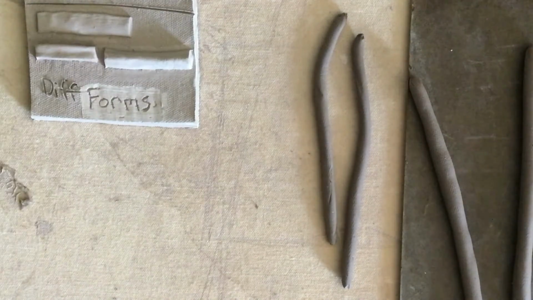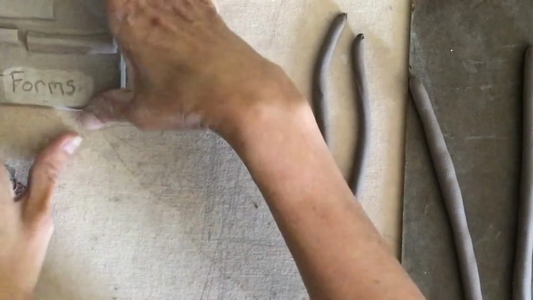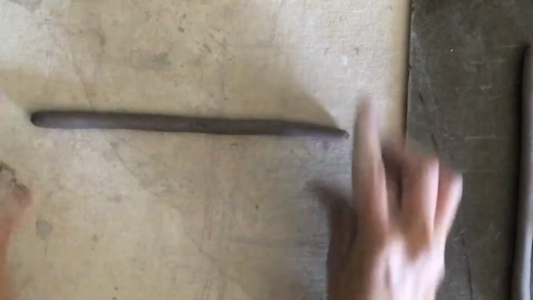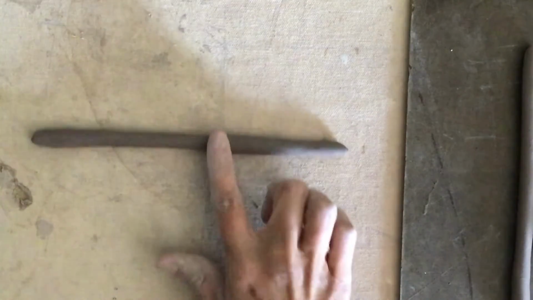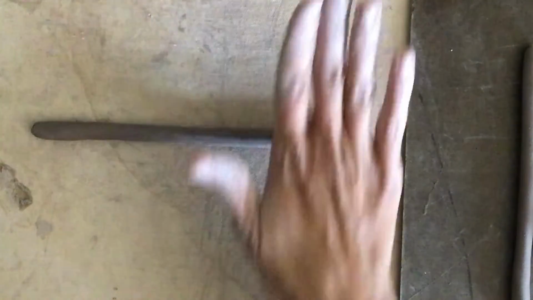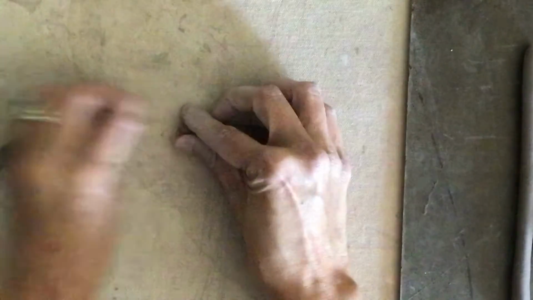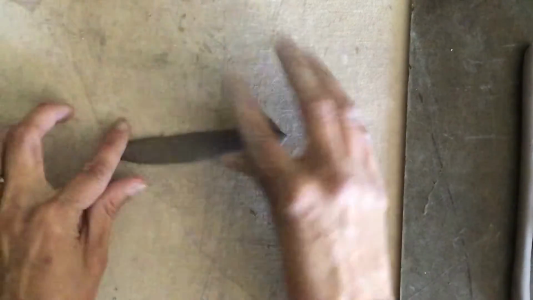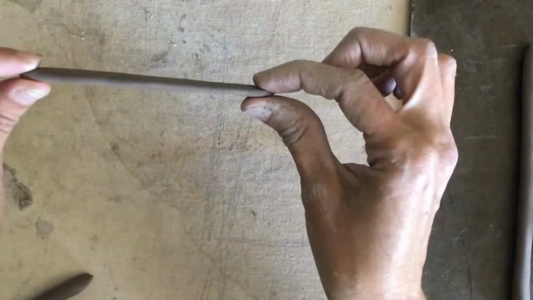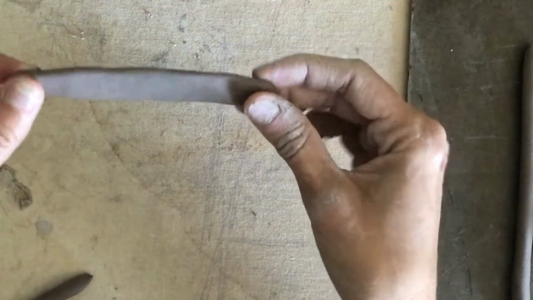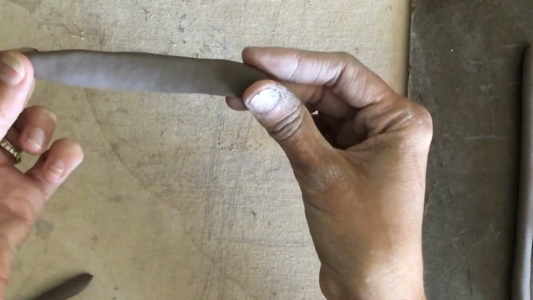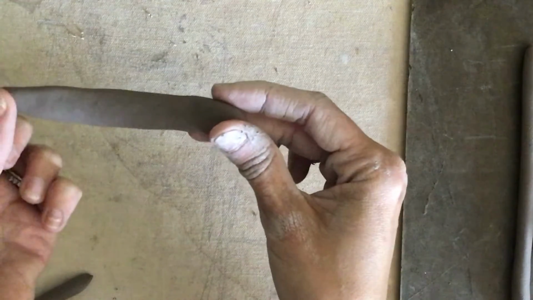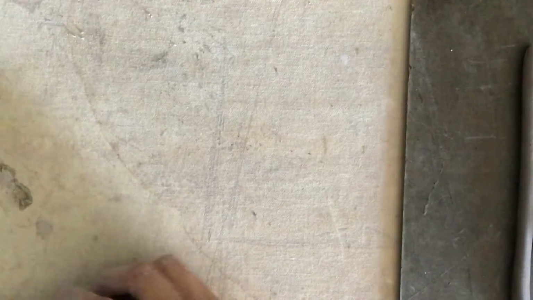So for the first one, the flattened one, super, super easy. You start off with your regular coil as is, and then you are just patting it down to flatten it, so it is thin. So it's wide on one surface and thin on the other. So that's our flattened one.